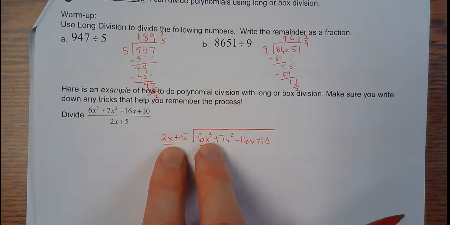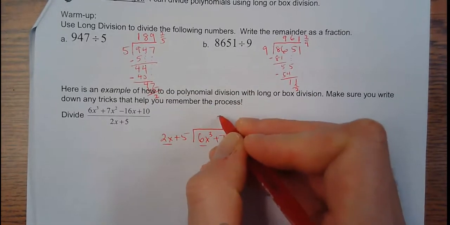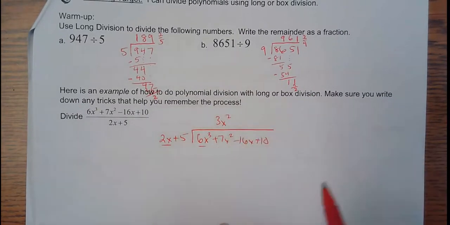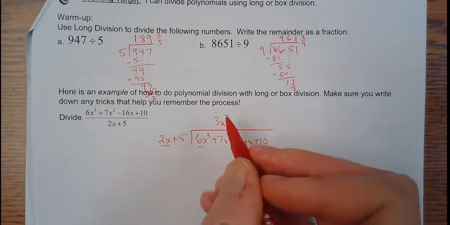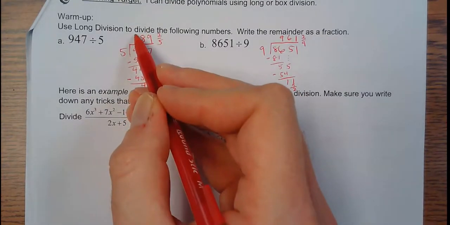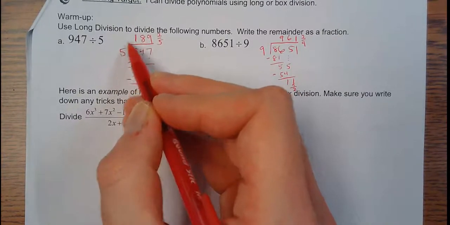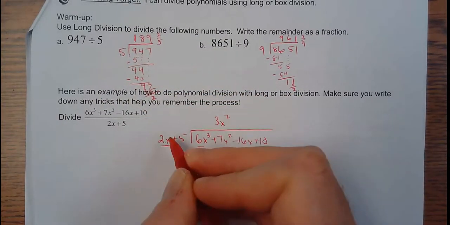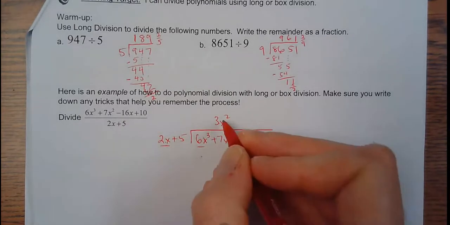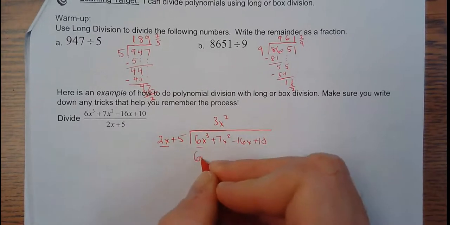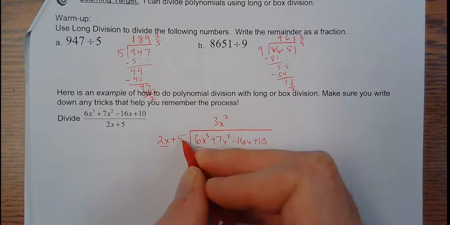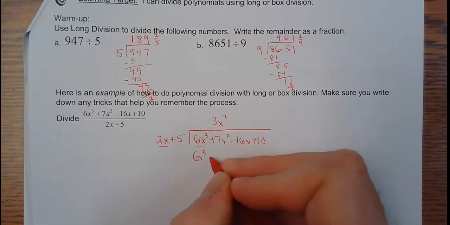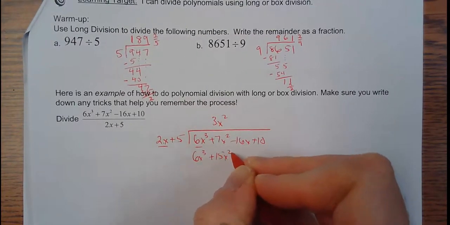X cubed divided by x would be x squared. So this would be a 3x squared. And notice, when I take 3x squared times 2x, I get 6x cubed, and that's exactly what I want. So up here, when I put a 1 up there, then I multiplied and wrote the answer down here. So we're going to multiply, but I'm going to multiply by both of these. Okay, so 3x squared times 2x is 6x cubed, and then 3x squared times 5 would be 15x squared, so it's a positive 15x squared.